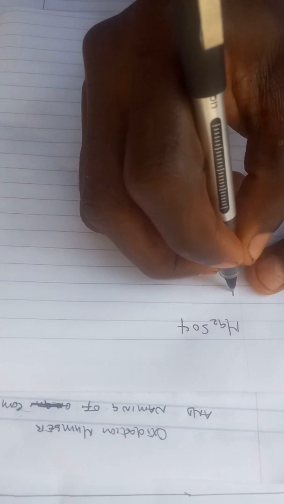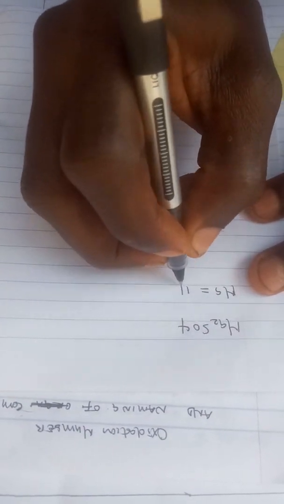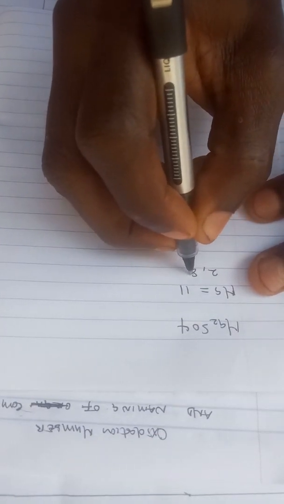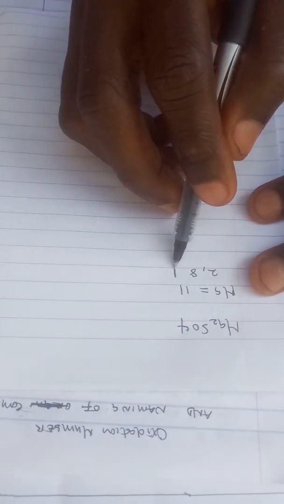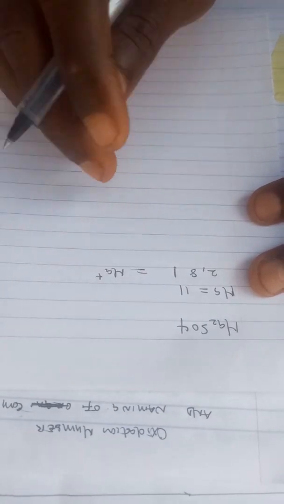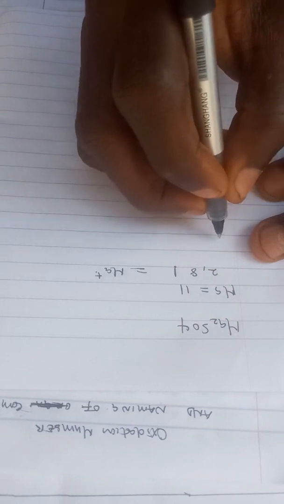And we all know that sodium has atomic number 11, and in the shells sodium is arranged like this: 2, 8, 1, which means sodium has to lose this 1 electron to become positively charged. We have sodium like this. So we are interested in this one.